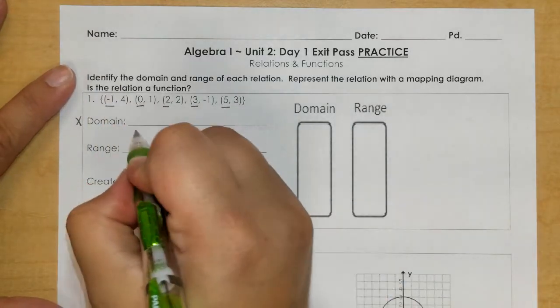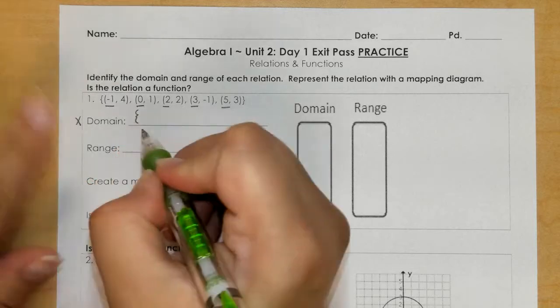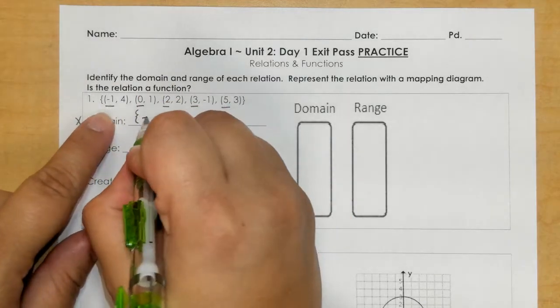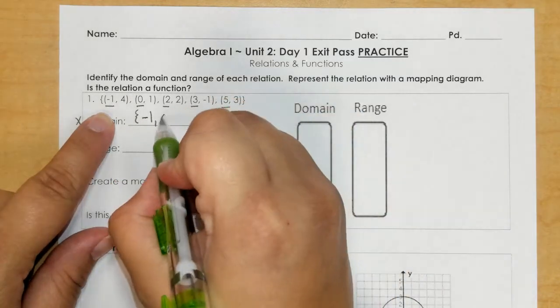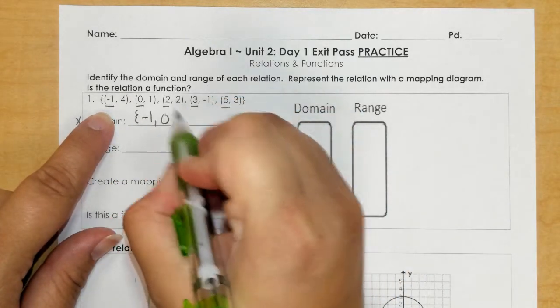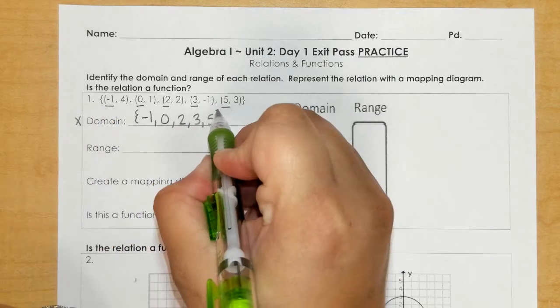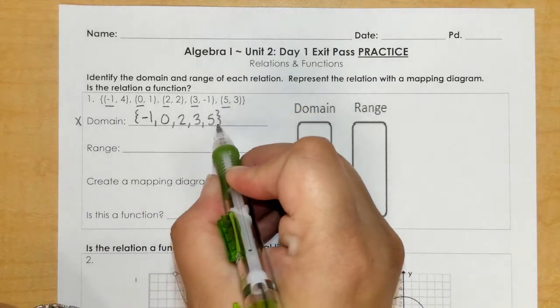I'm going to write that in set notation using the braces. So from least to greatest order, I would have -1, 0, and then 2, 3, and 5. And then we want to make sure we close that set notation.